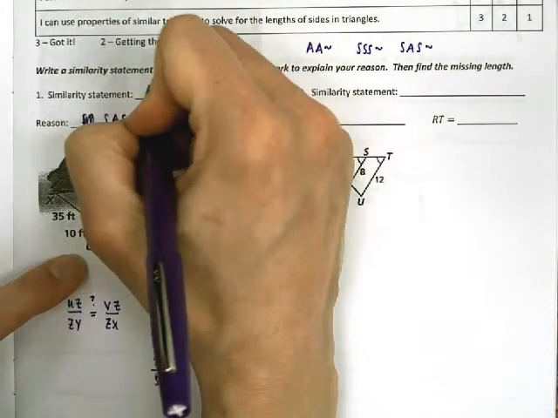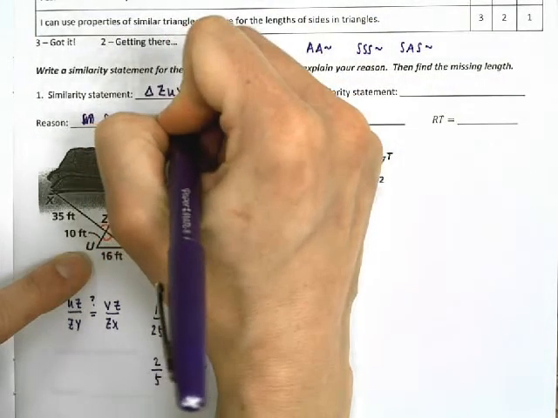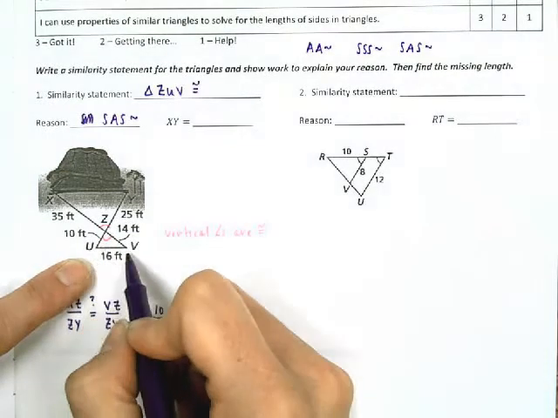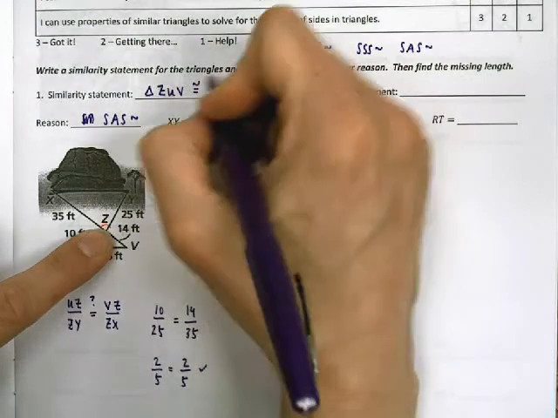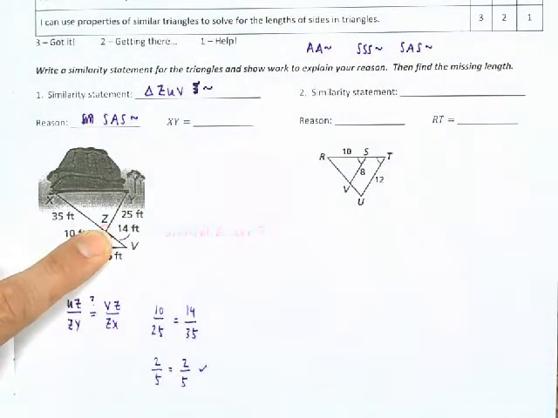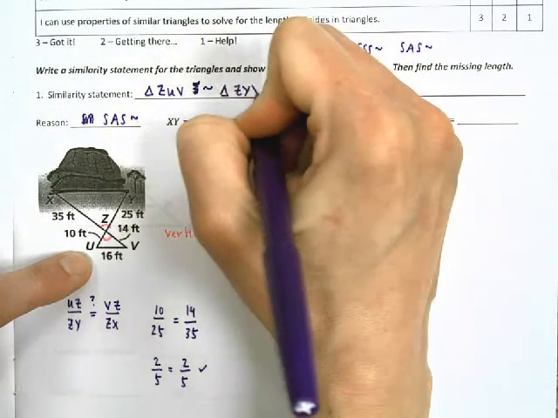And for my statement, I'm going to do triangle ZUV. So let's see, going from the short side to the other side. So it's going to be... not congruent. Sorry, I'm making all sorts of mistakes here. Is similar to triangle ZYX.